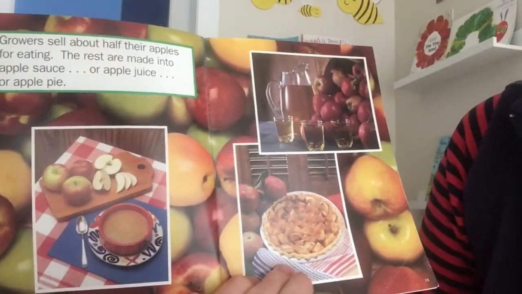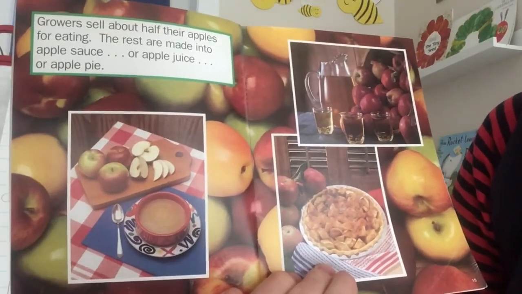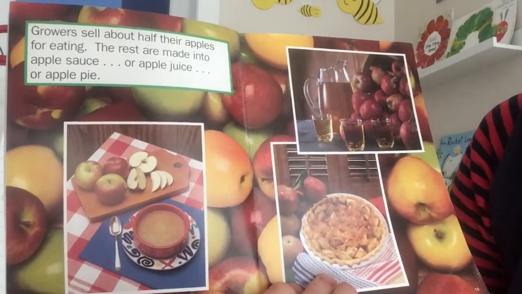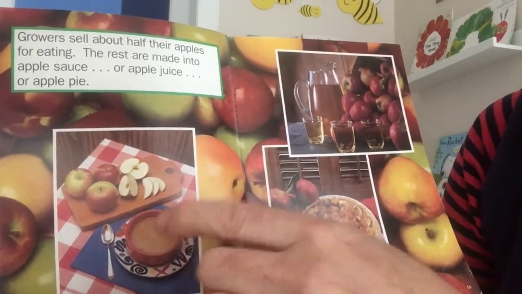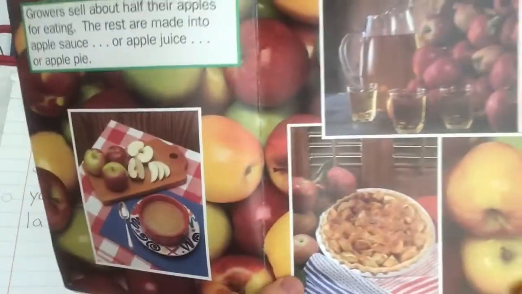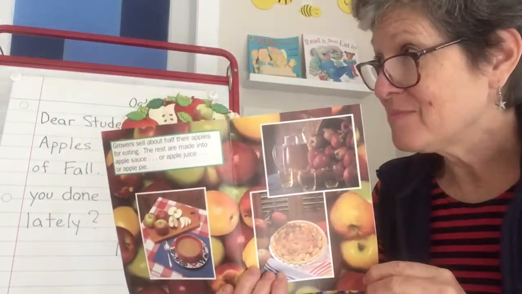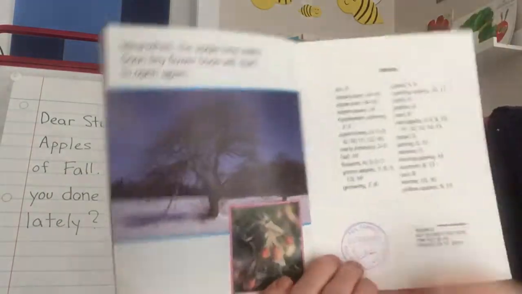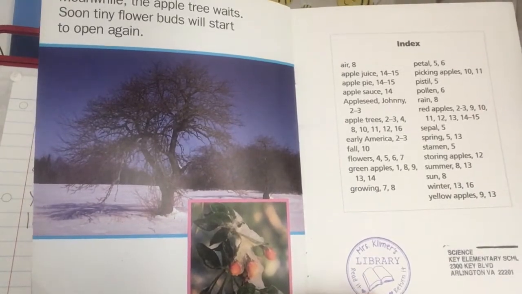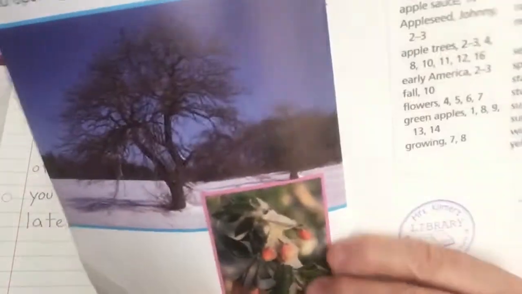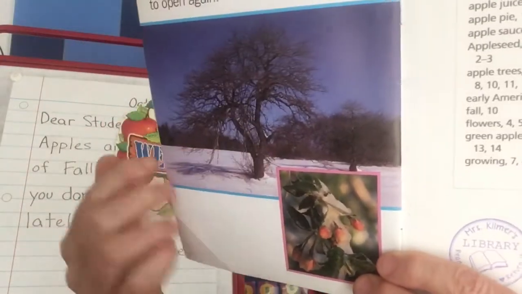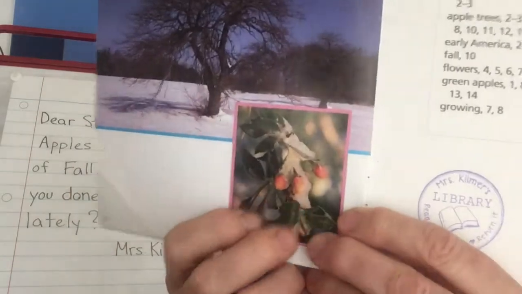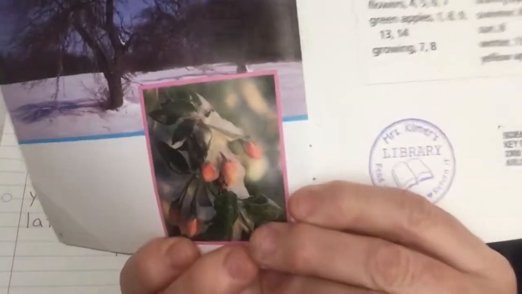Growers sell about half their apples for eating. The rest are made into applesauce or apple juice or apple pie. Oh, wow, I still haven't had any pie this year. Wow, I think I might go get a pie today. Or maybe make one. Meanwhile, the apple tree waits. Soon, tiny flower buds will start to open again. Oh, wow. There is the tree asleep, resting, in the winter because it loses all its leaves. And there, it's even got some icy frost on it.